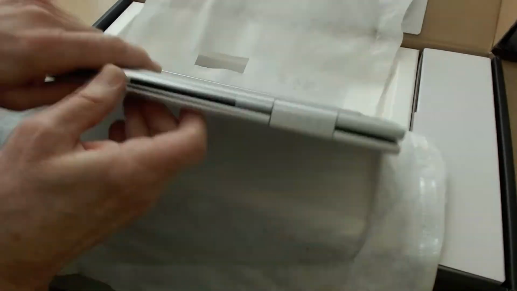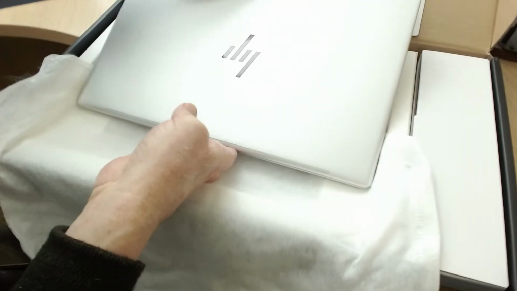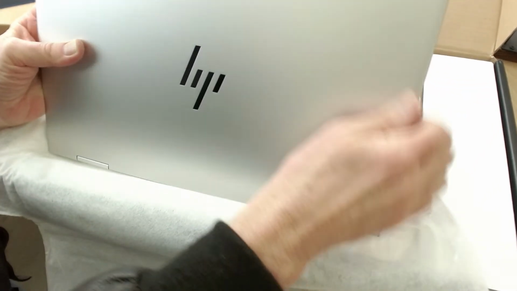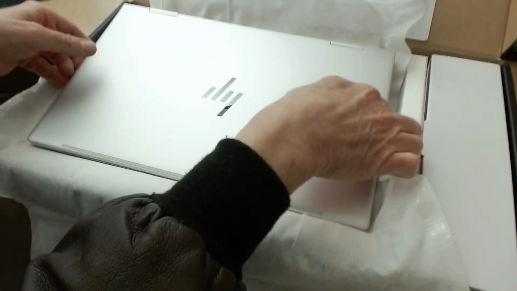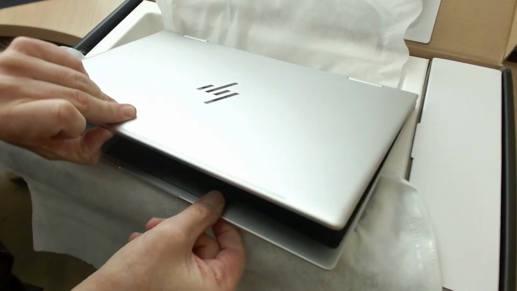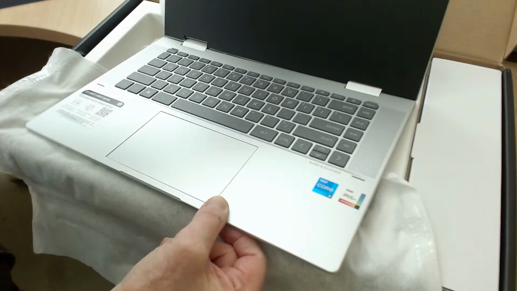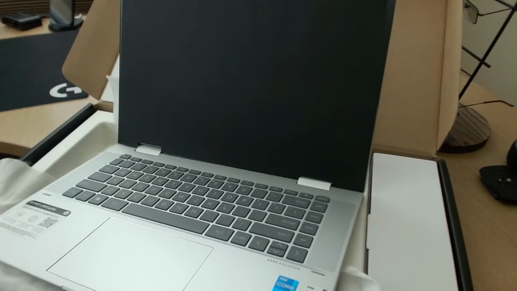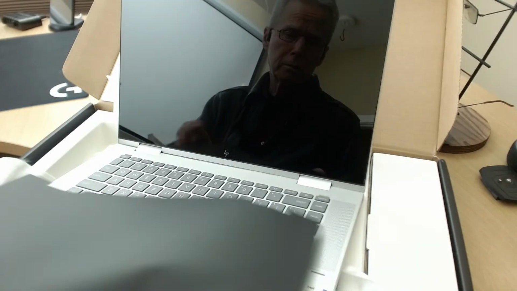Nicely wrapped. The HP logo that way. There's no clasp when opening it. It's got a piece of paper there to protect the screen.